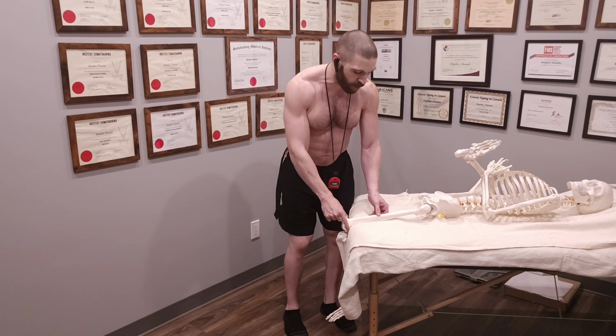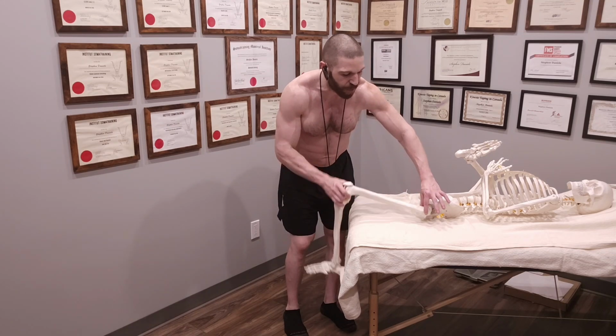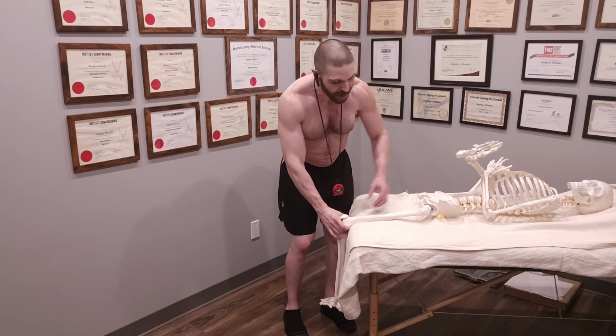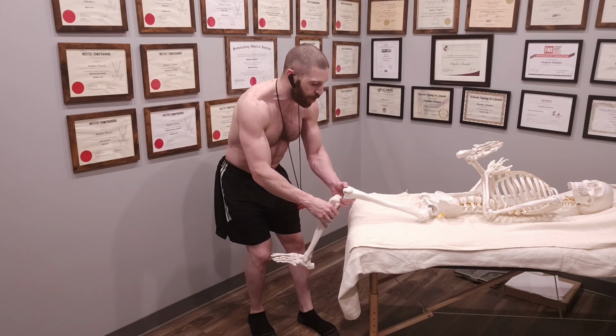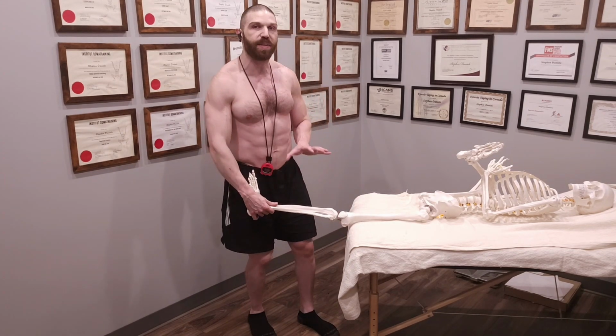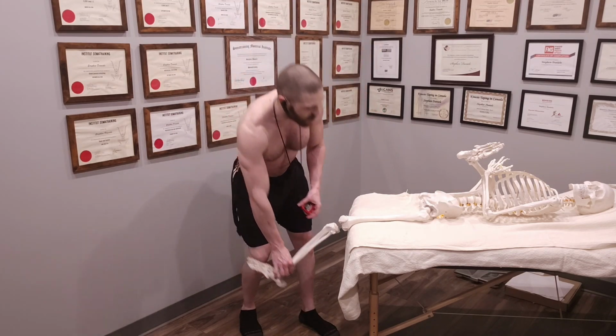If the lateral condyle of the femur is parallel to the greater trochanter of the femur or higher for women, or if it's parallel or higher for men, then that could indicate tightness in either the psoas major or the rectus femoris. The way we would differentiate if they are in flexion is we would passively extend the knee. And if the leg drops down, then we know the tightness is coming from the psoas major because we just released tension in the rectus femoris.